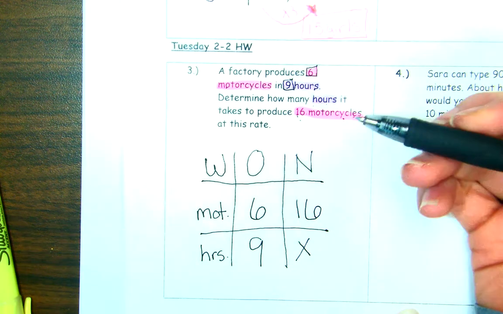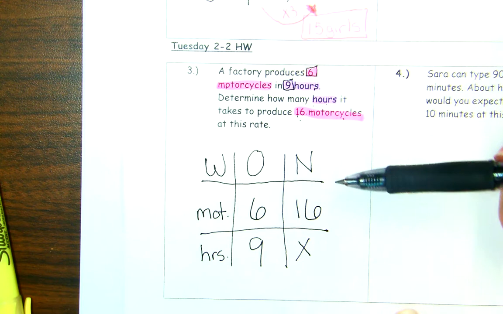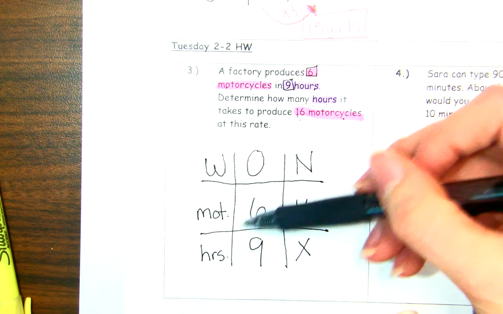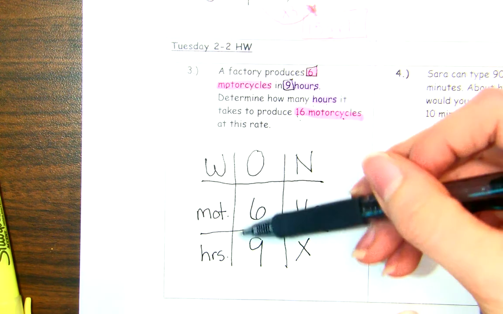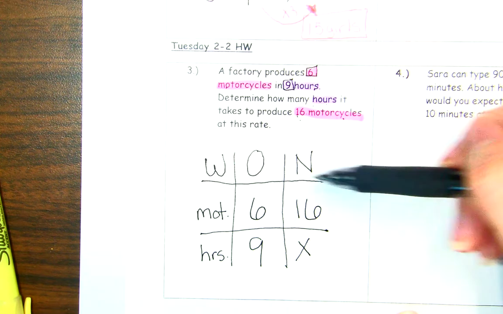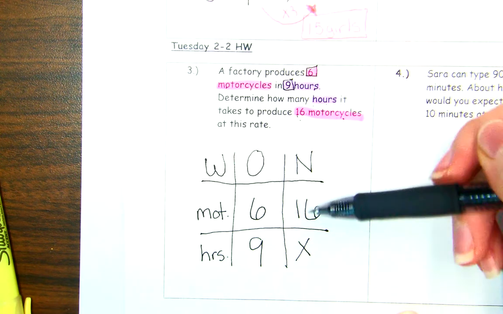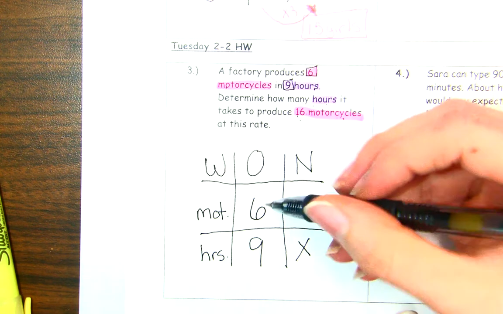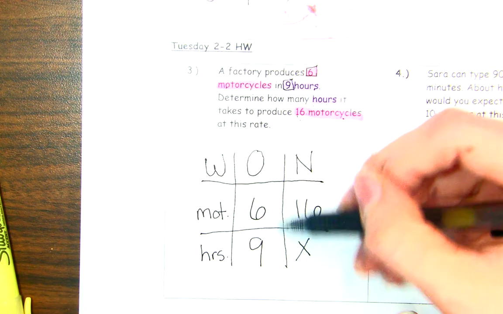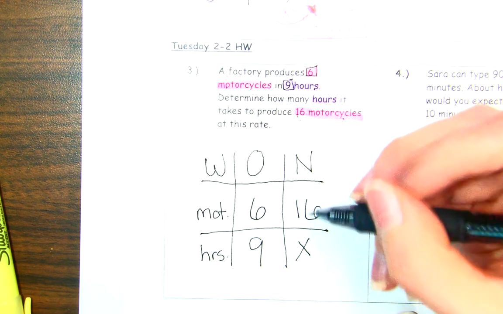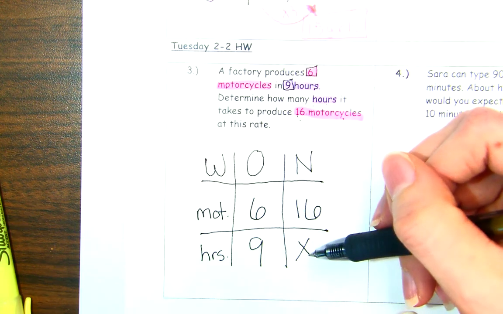Well, first I want to see if I can find a scale factor. Here, I look at 6 and 9 and I see that there's not an easy scale factor to determine. And I check out 6 and 16 and I also see that there's not an easy scale factor to determine. So, we could simplify 6/9, and I see that I have a common factor of 3.